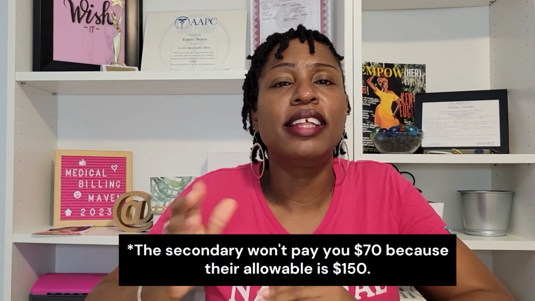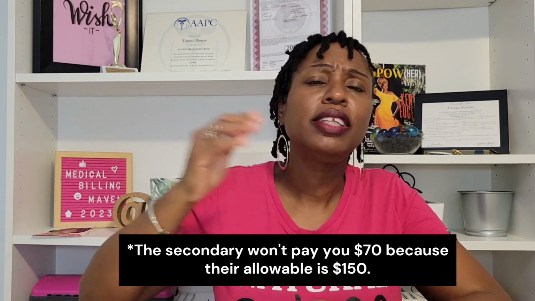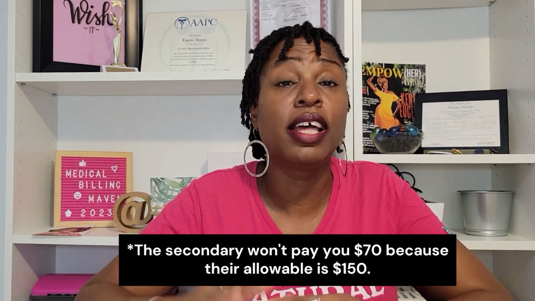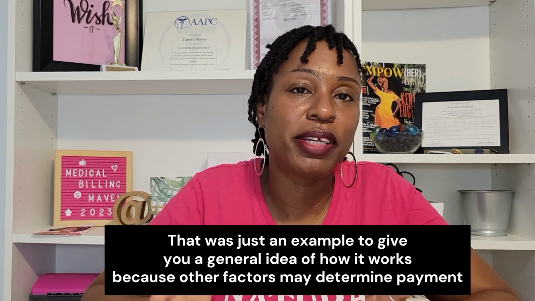The secondary should not then pay you $50 because let's say their allowable is $150. They will not pay you $50. They will just pay you the difference between the $100, which is the allowable of the primary, and the amount that was paid, which was $80, and that is $20. So I hope that is clear, but this is what coordination of benefits is.